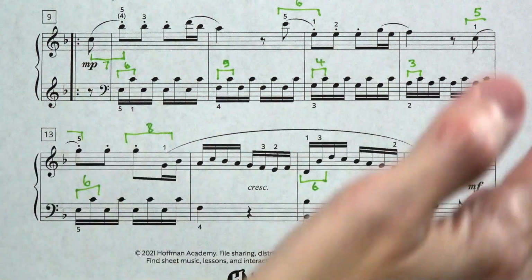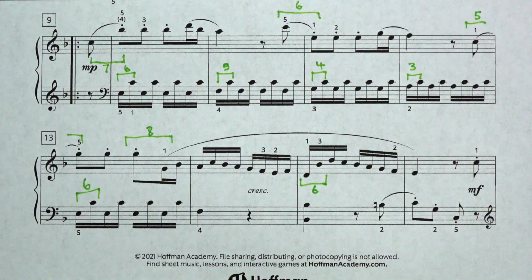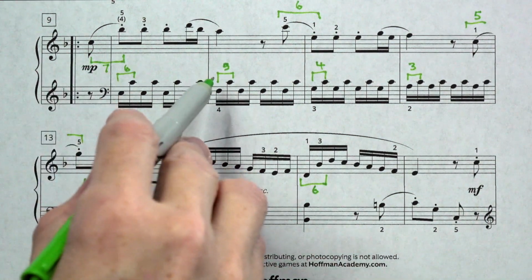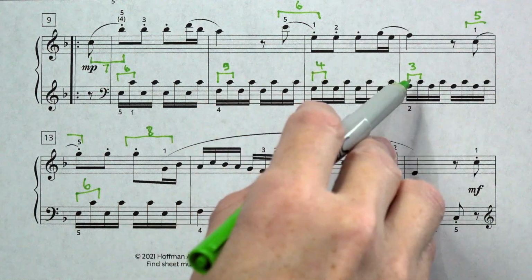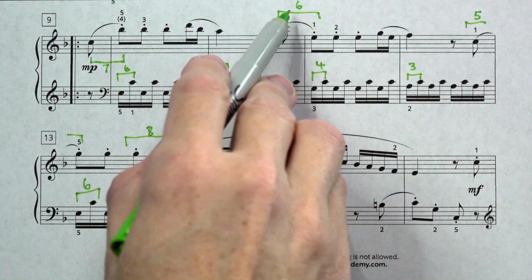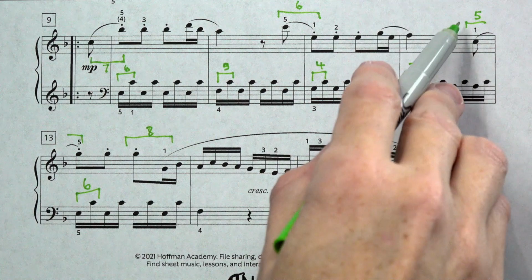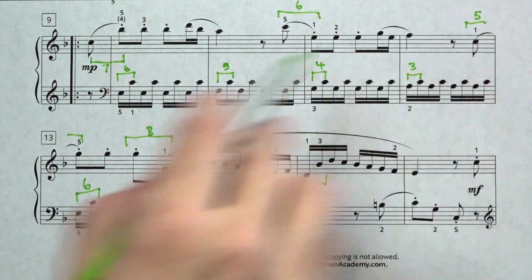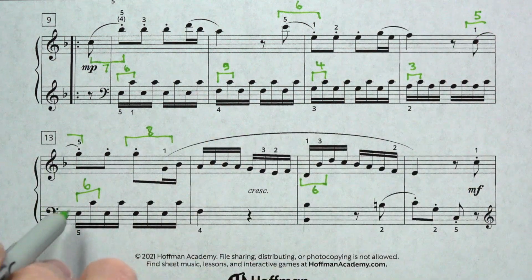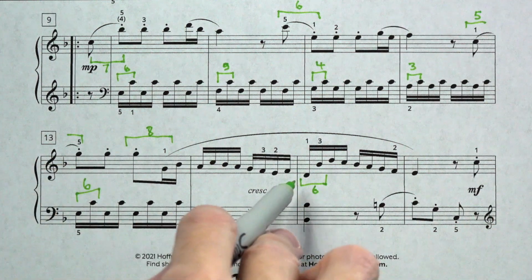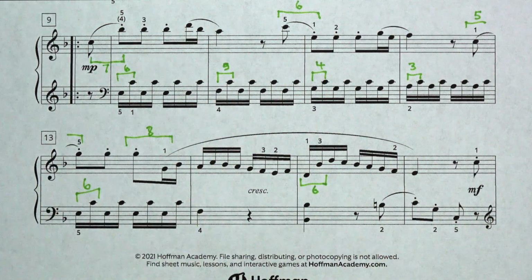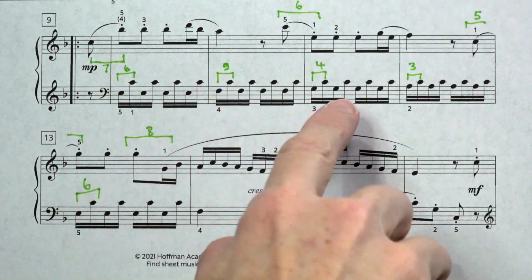All right, here are the correct answers. Take a moment to check your work. 7th, 6th, 5th, 4th, 3rd, down here in the left hand, up here, the 6th, and then going off the edge of the page, a 5th, down on the left hand, a 6th, here's an octave, and another 6th. If you got all those correct, great job. If not, take a minute to figure out what you did wrong.